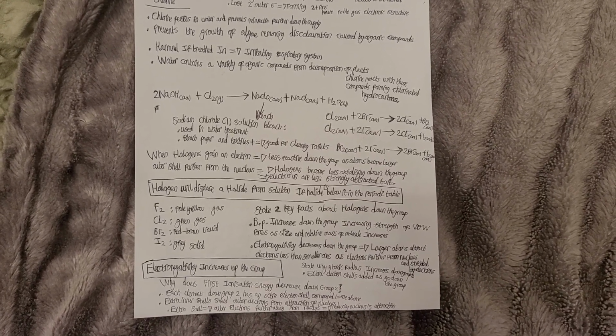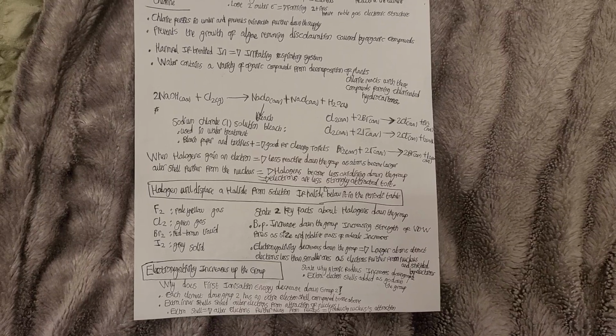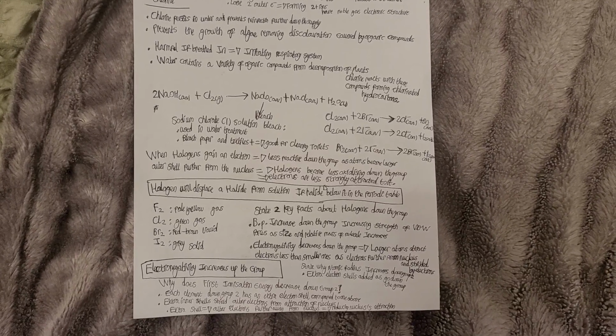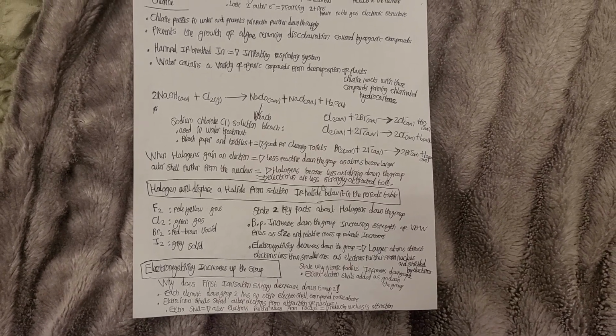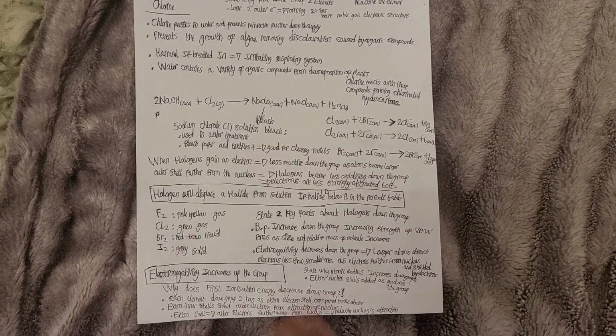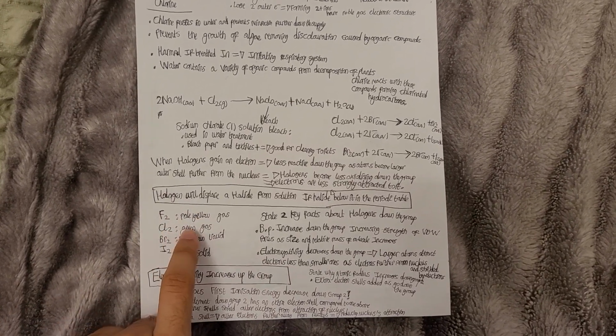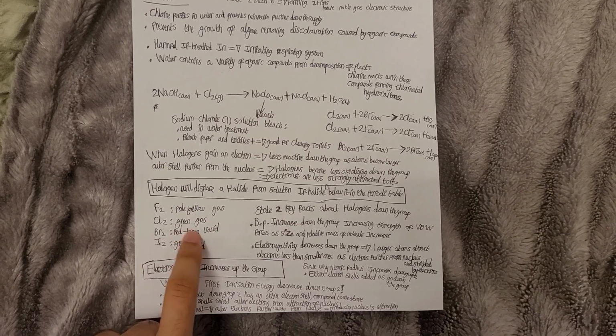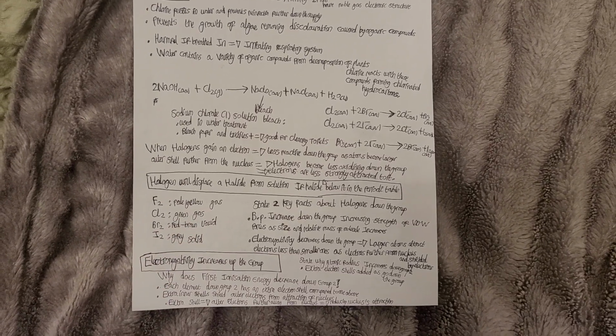F2 is a pale yellow gas, Cl2 a green gas, Br2 a red-brown liquid, I2 a grey solid. State these: F2 pale yellow, Cl2 green, Br2 red-brown, I2 grey. State key facts about halogens down the group.